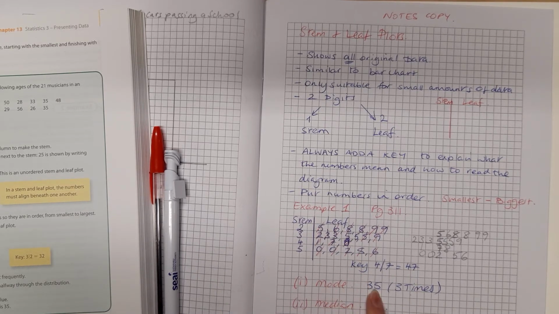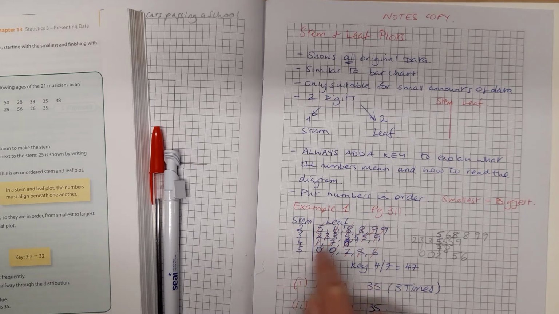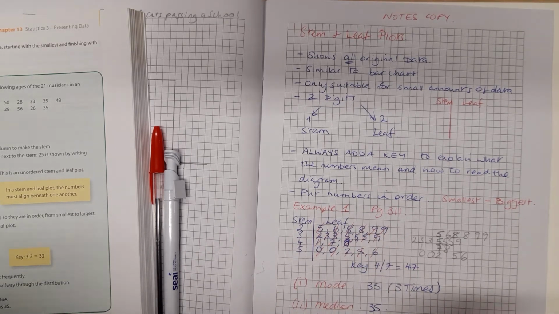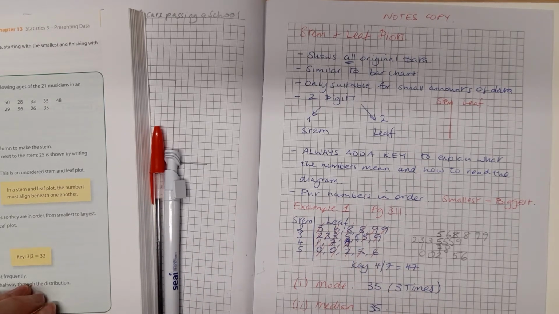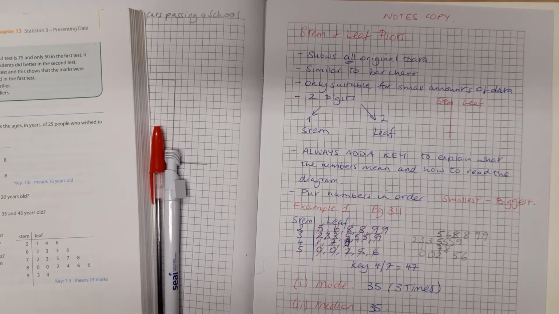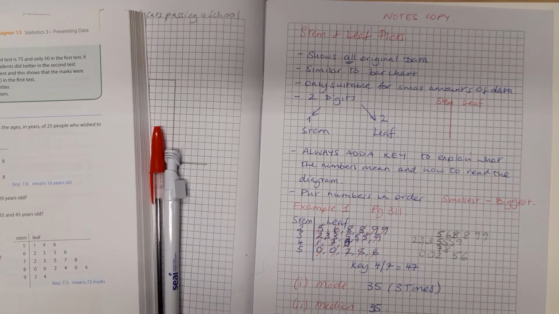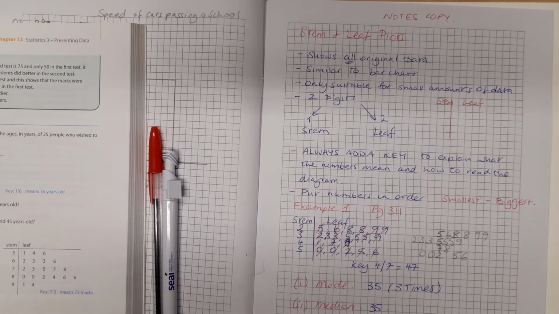The mode is the thing that comes up the most. If there's no number that comes up more frequent, as in if you have 2 8s and 2 9s, there's nothing, there is no mode. The median, if you're left with 2 numbers in the middle, you'll add the 2 numbers up and divide by 2. The next day, which is next week, we'll look at a back-to-back stem and leaf.